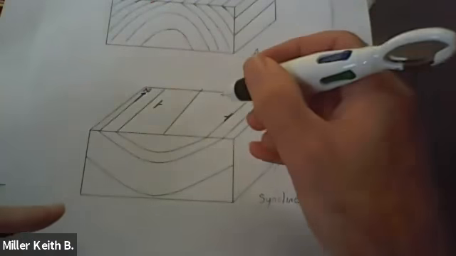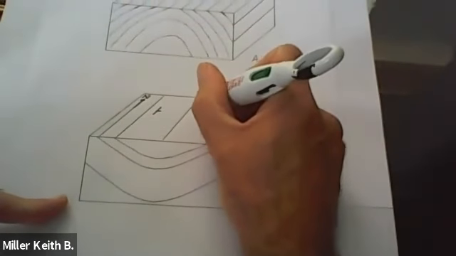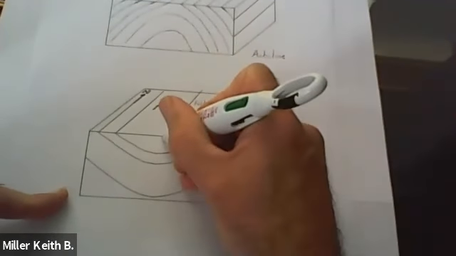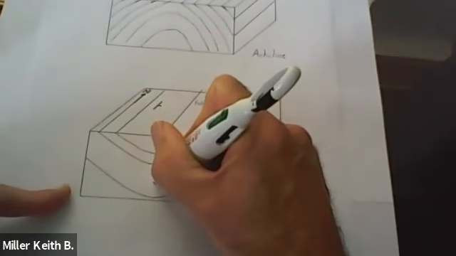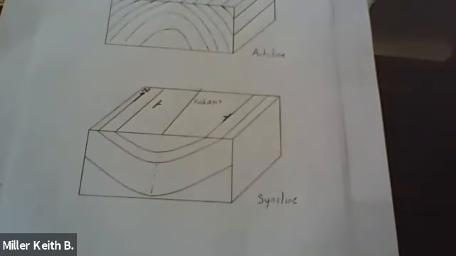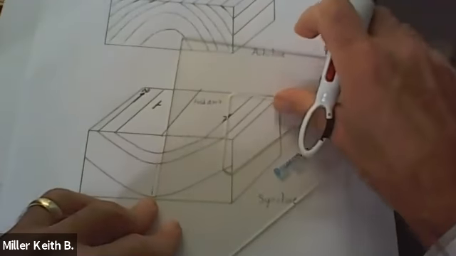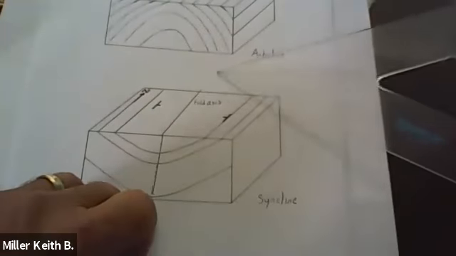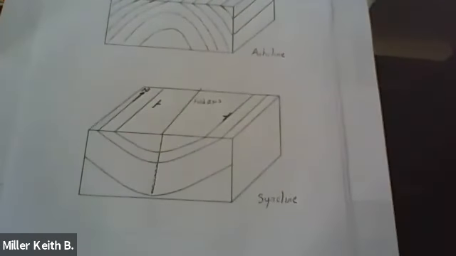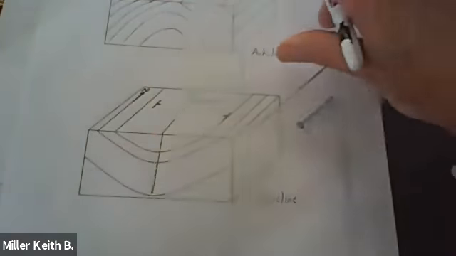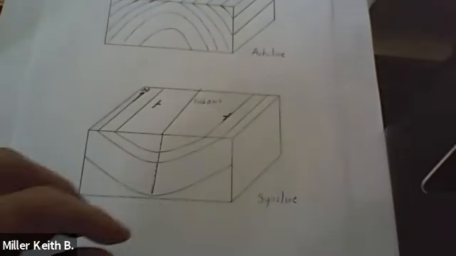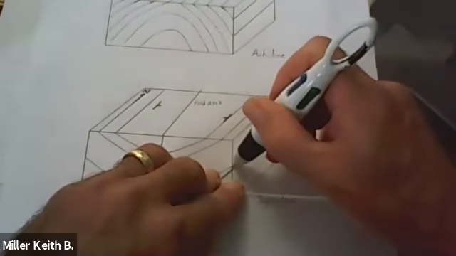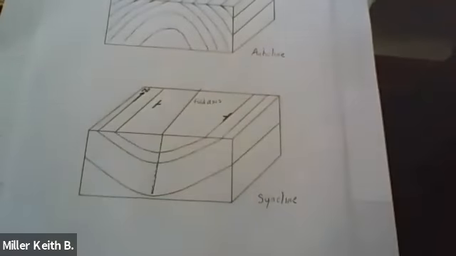So this is the fold axis. And again, it would be vertical. So these two lines would mark out what's called the axial plane, which is going to be vertical. Again, this is a symmetrical, non-plunging syncline. And again, completing that diagram.